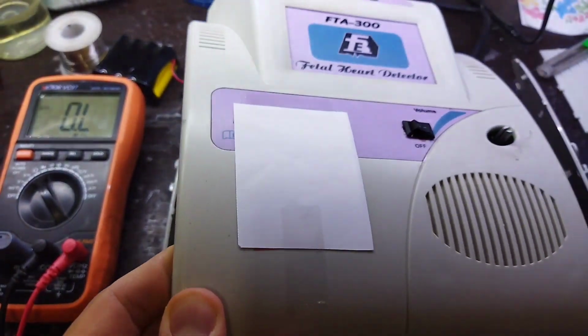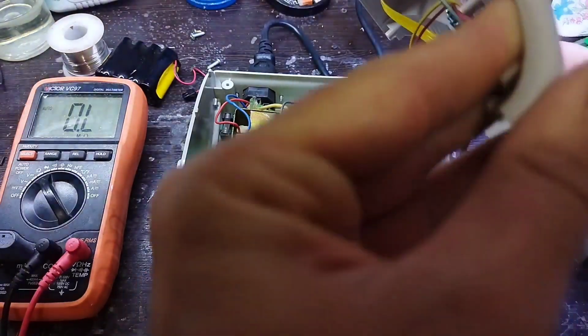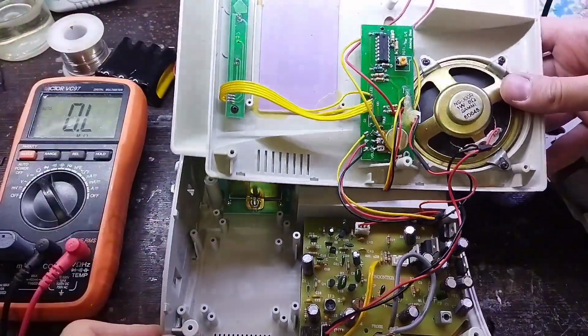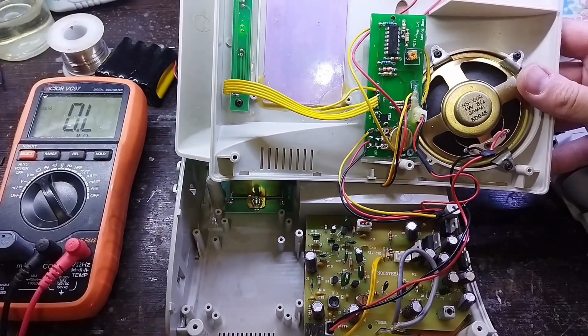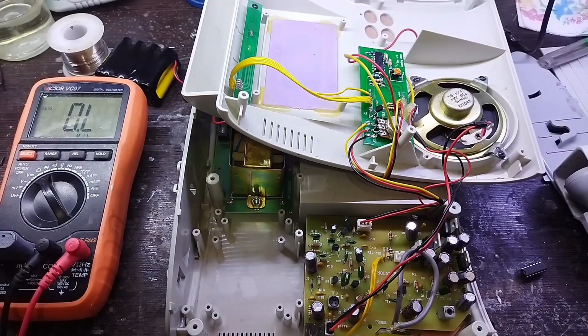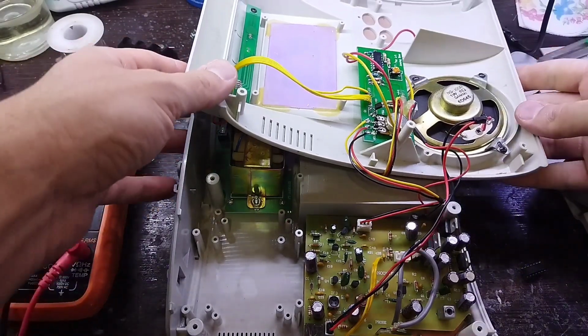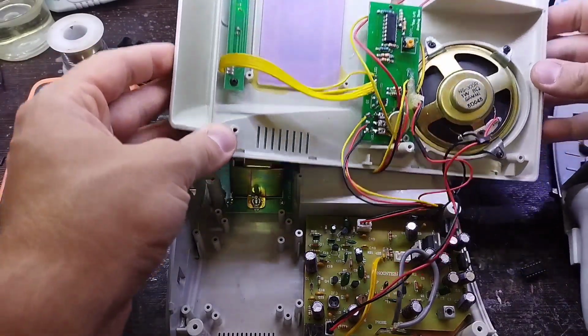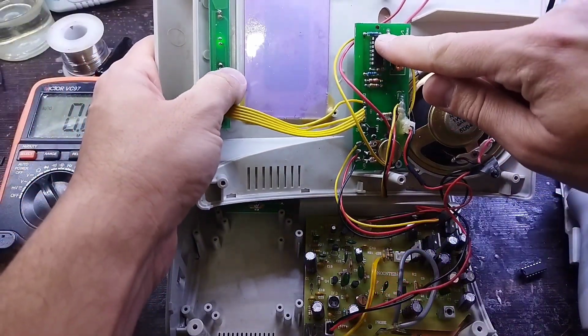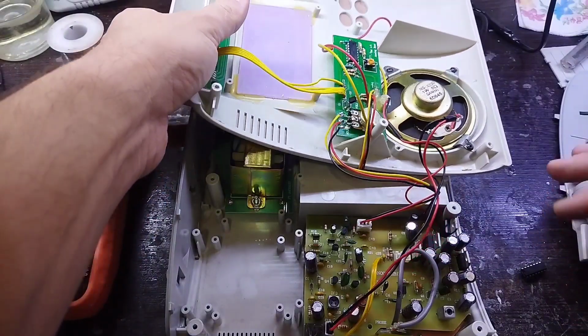This device is one of the fetal heart sound detection devices, and the problem with it was the lack of sound production. Through my investigations, I found out that there is a problem in the sound amplification IC, and I also tested the probe of the device and made sure of its health.